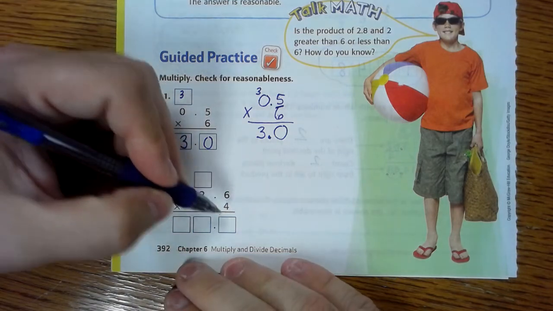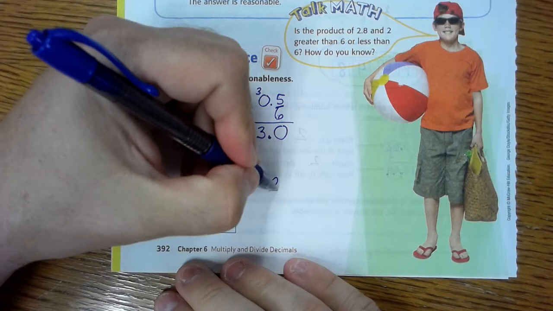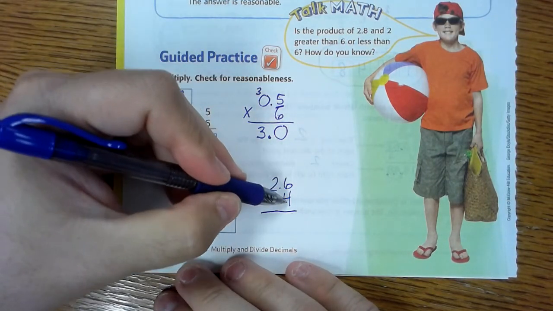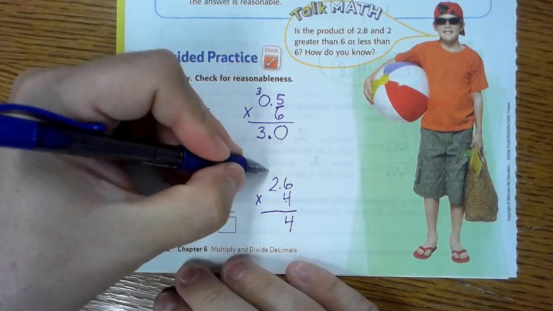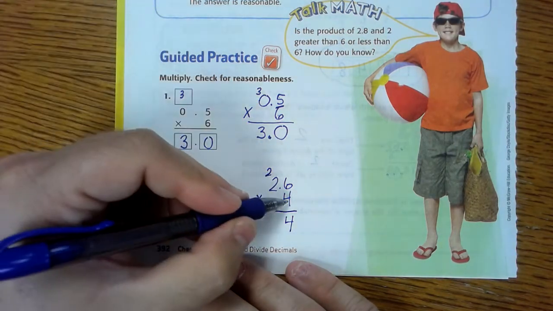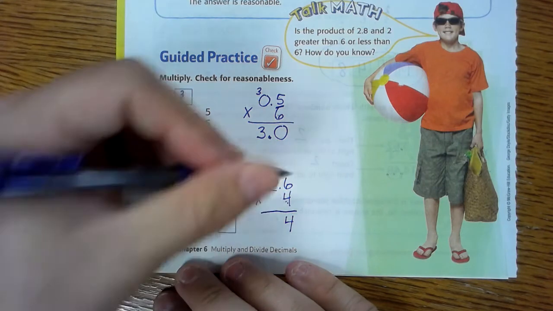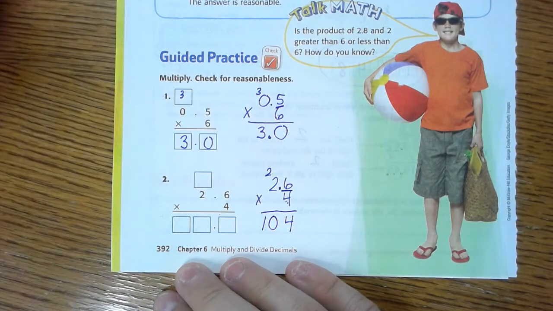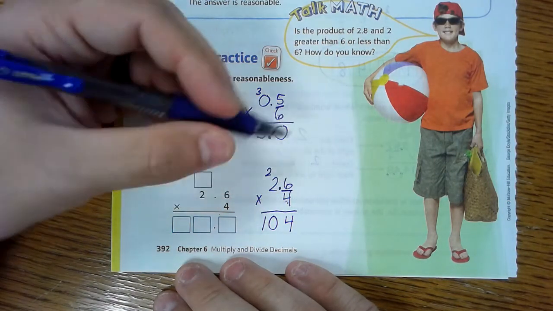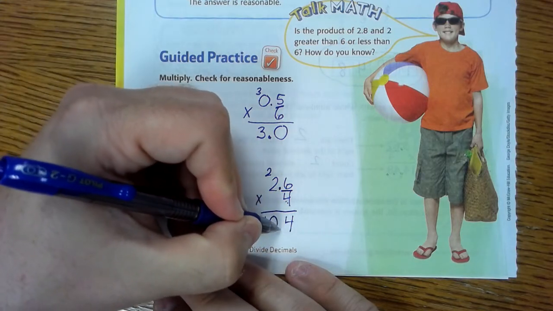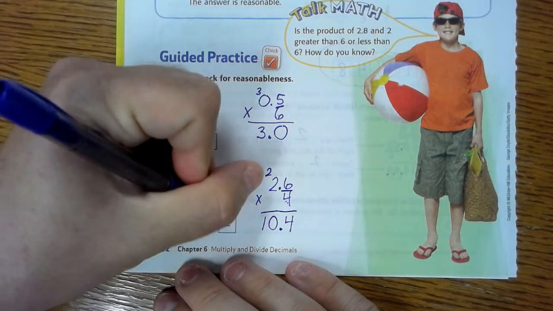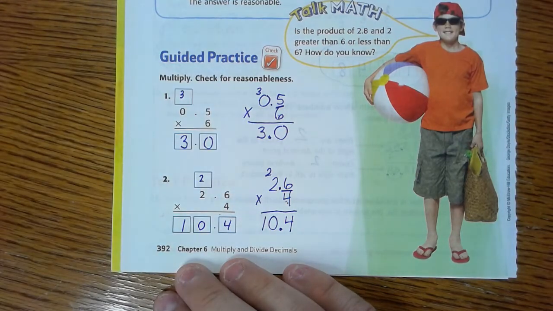2.6 or 2 and 6/10 times 4. Again, I'm going to do it over here. 2.6 times 4. We're going to say 6 times 4 is 24. Carry the 2. 4 times 2 is 8. 8 plus 2 is 10. So we're going to write the whole 10 down. Now we look over here and we say there's only 1 spot to the right of the decimal. So that means we're only going to start here. We're going to come over 1 space. So it's 10.4. Okay, 10.4. So we're going to put a 10.4 in the answer blank there.